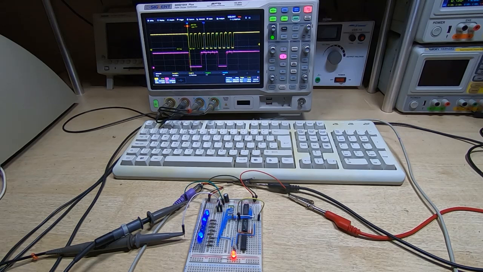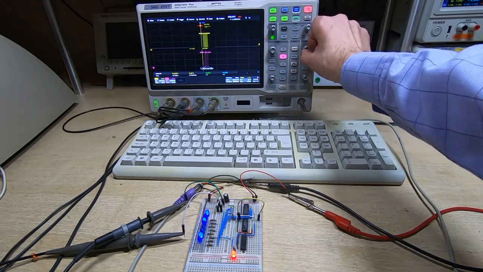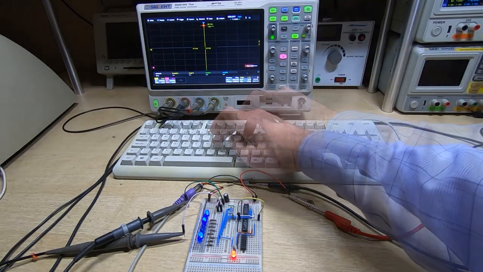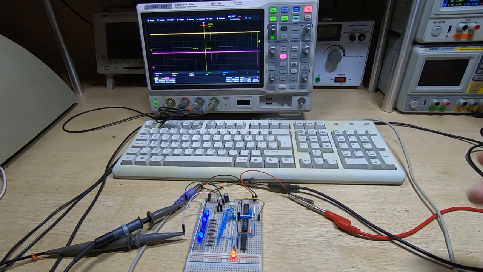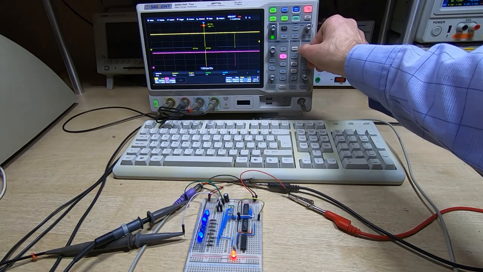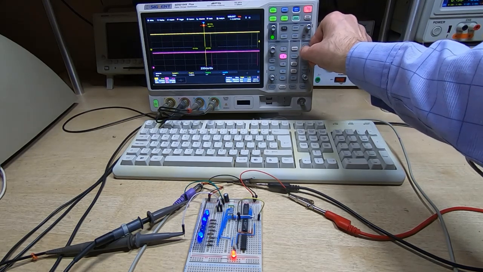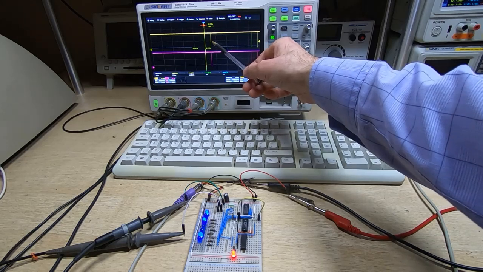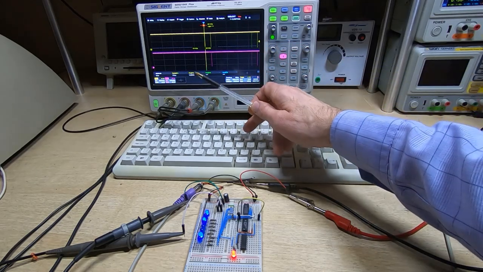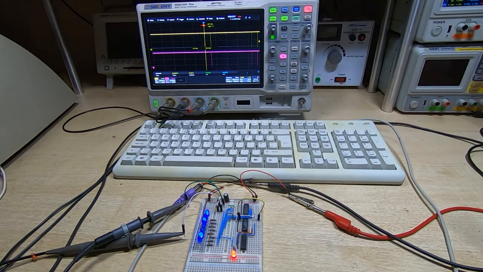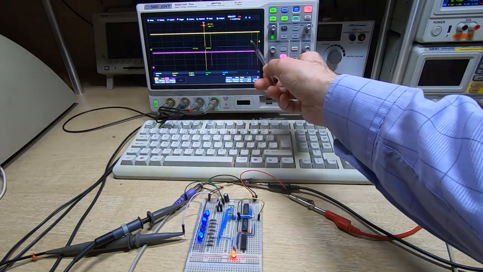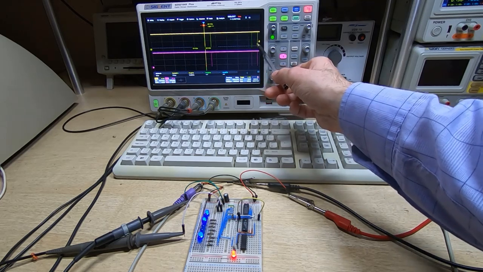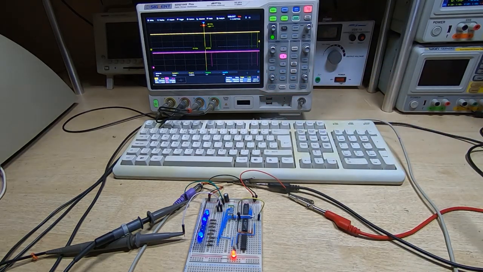Where it gets a bit more complex is if I zoom quite a long way out and we do another single shot. What you'll notice is there's more than one data packet being received. The first data packet is the scan code when we press the key, and then when we release the key it sends a special code followed by the same data packet again.